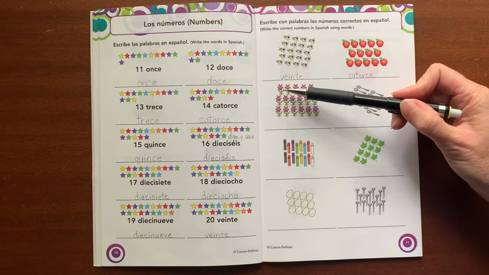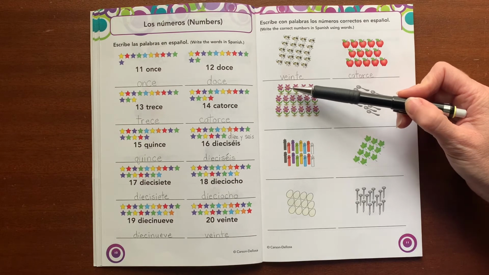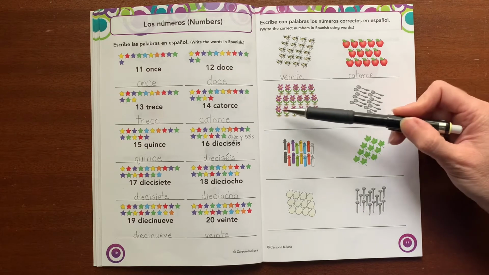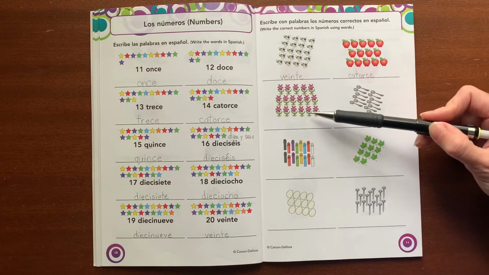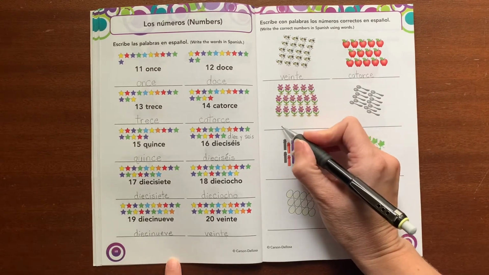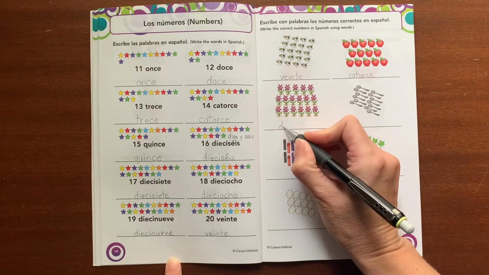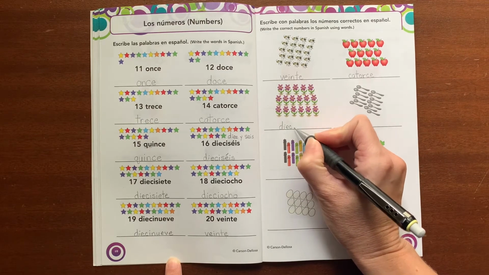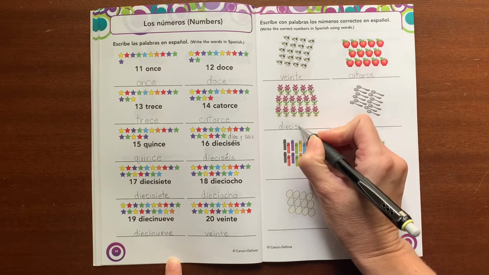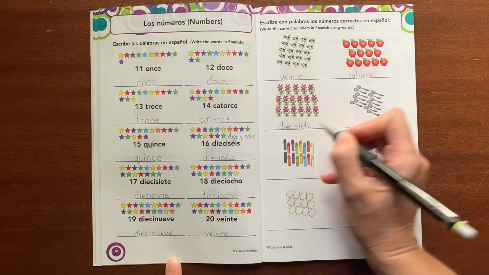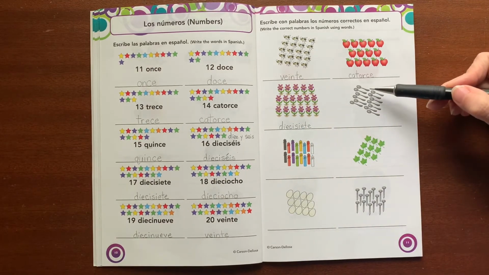Okay, let's look at this next one. Count these together. And I'm going to count a little bit faster, and you can just listen if you want, or you can try to say them with me. 1, 2, 3, 4, 5, 6, 7, 8, 9, 10, 11, 12, 13, 14, 15, 16, 17. So 17 is diecisiete. Let's write that one together. D, I, E, C, I, S, I, E, T, E. 17.